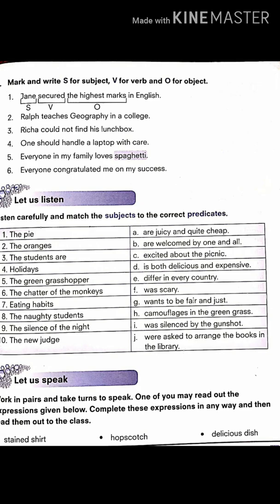Okay. Next sentence. Everyone in my family loves spaghetti. So everyone is the subject. Everyone in my family is the subject. Loves is the verb and spaghetti is the object in this sentence.